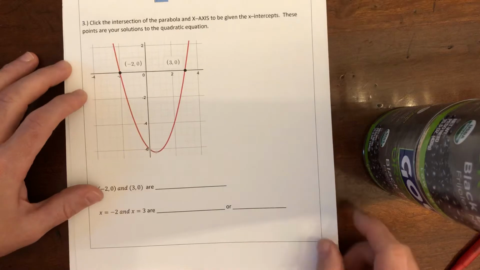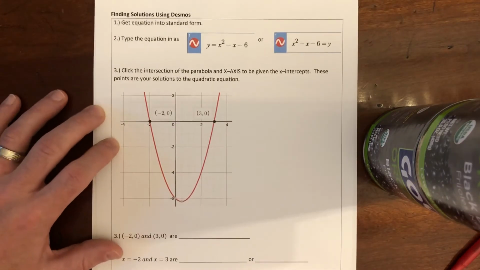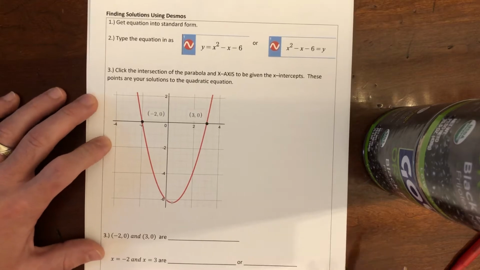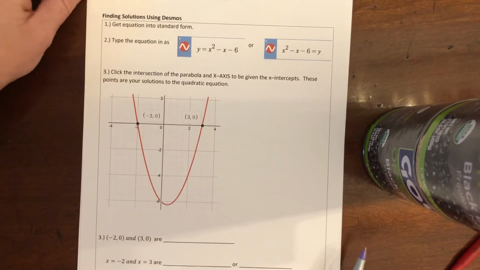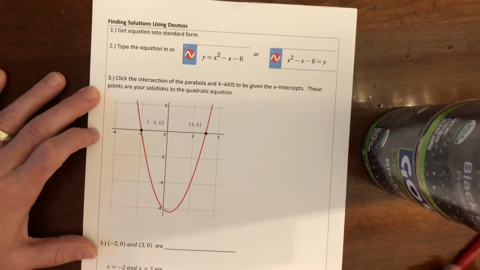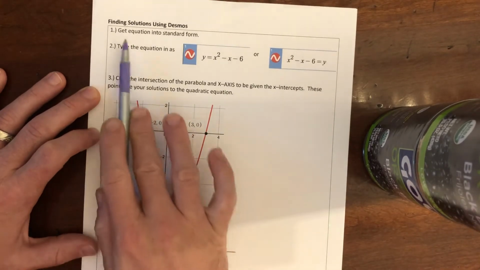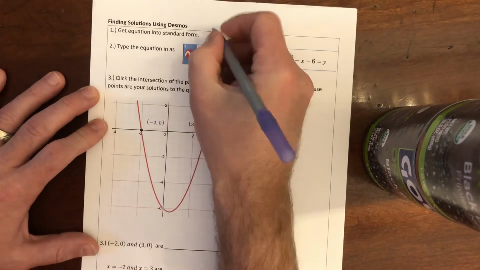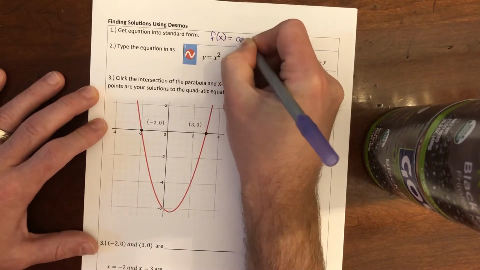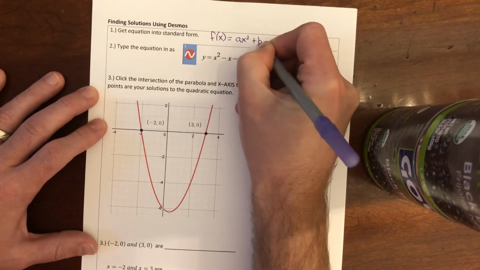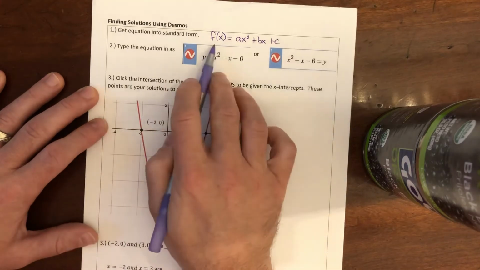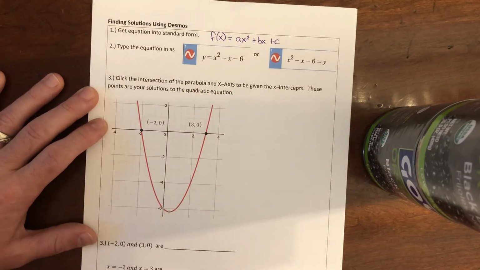The next way we could do it is by using Desmos. Truthfully, I think this will probably be the easier way, but you can use whatever way you'd like. It's good to also familiarize yourself with the graphing calculator, so in the future you know how to use it as well. So our first step is to get it into standard form. Just a reminder that standard form is ax squared plus bx plus c. F of x and y are interchangeable.